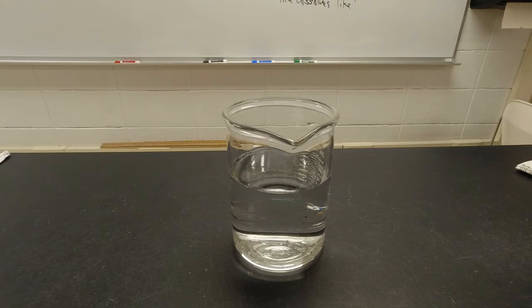All right, in this lab or in this demo, you're going from table to table, and you're going to look at different examples of these unusual properties of water. So what you're doing right now is you're looking at a beaker of water, and what I'm going to do is add some ice cubes to it.